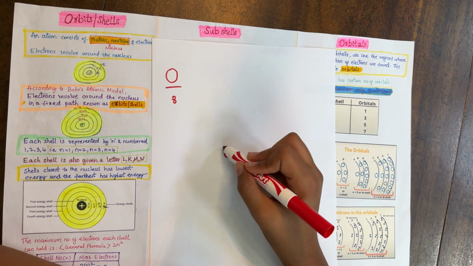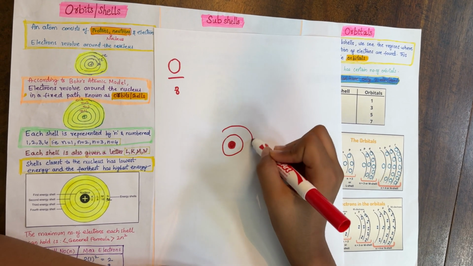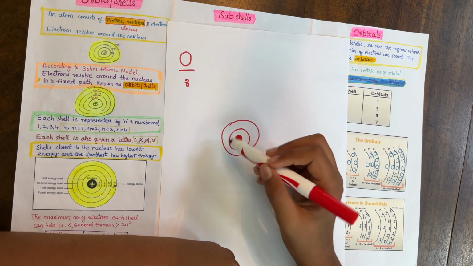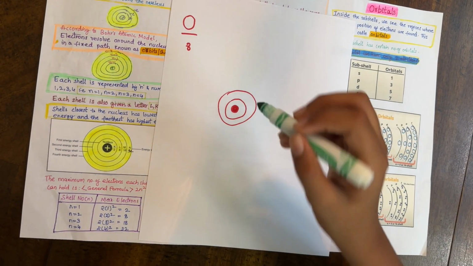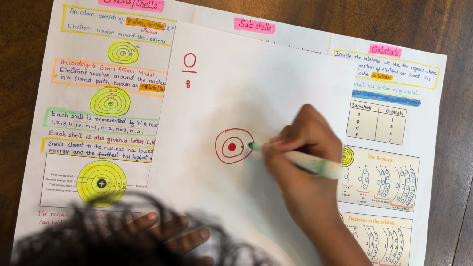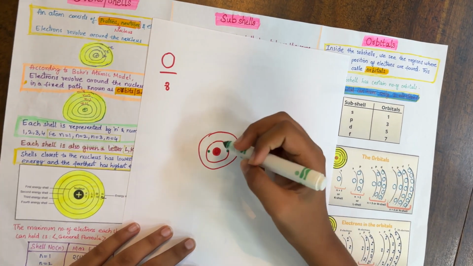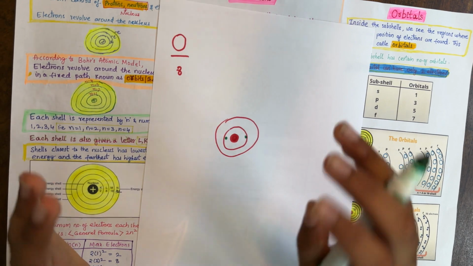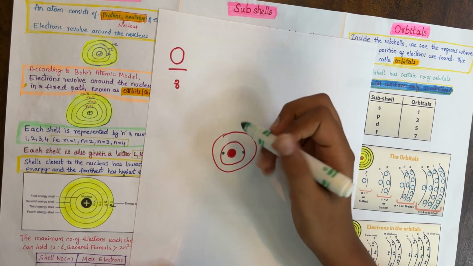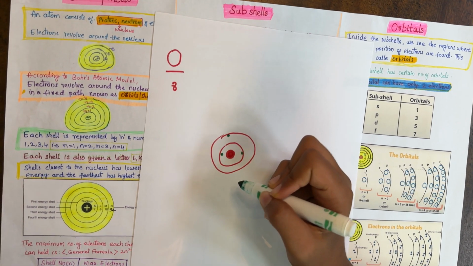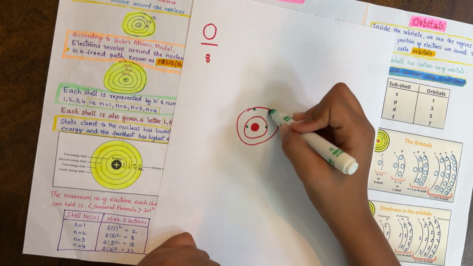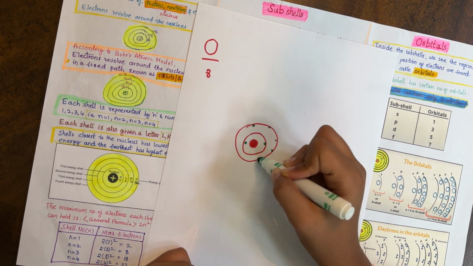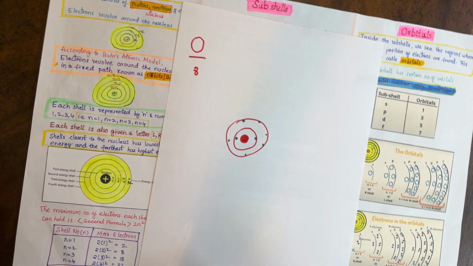Then it would have 1, 2, and 2 would be it for the first shell, because the first one can only hold a max of 2. Since there's 8, 8 minus 2 is 6, meaning the second shell holds 6. And since it can hold a max of 8, 6 can fit in the second shell. So 1, 2, 3, 4, 5, 6.